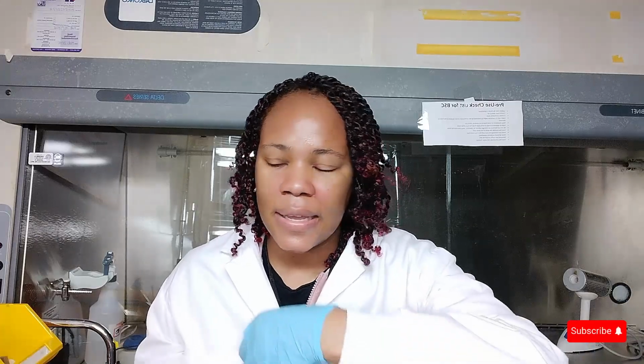Contaminants would be the microbes that you do not want to grow. You just want your sample of interest to grow. And so you want to do that by sterilizing the tools in between each transfer.